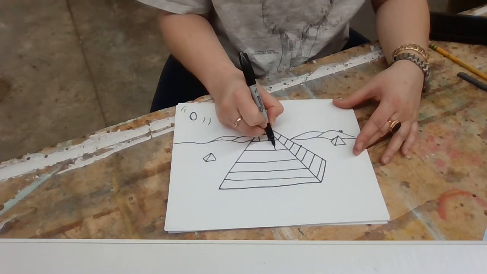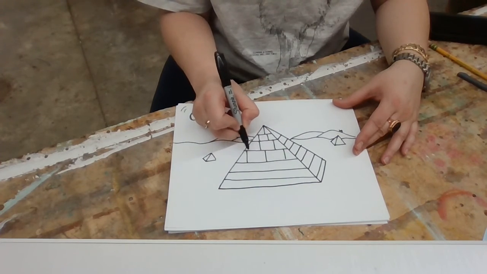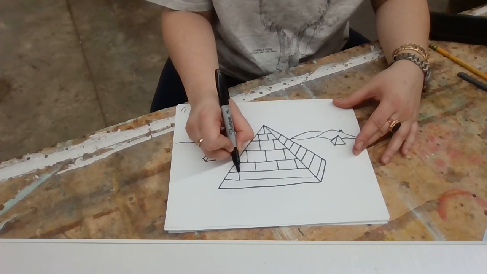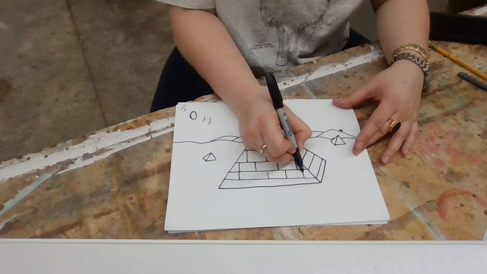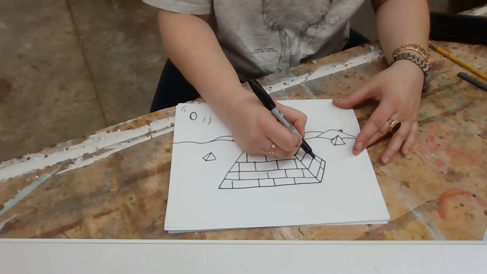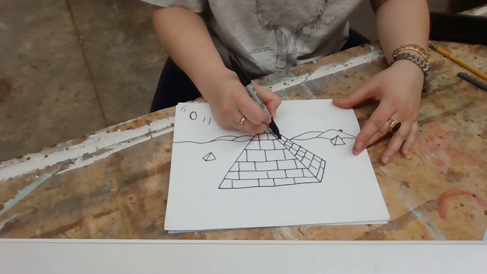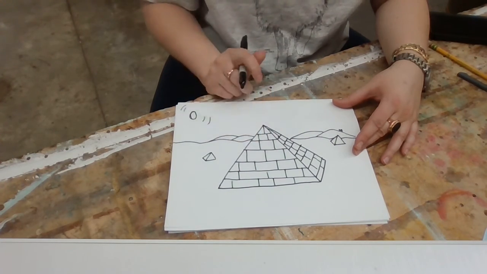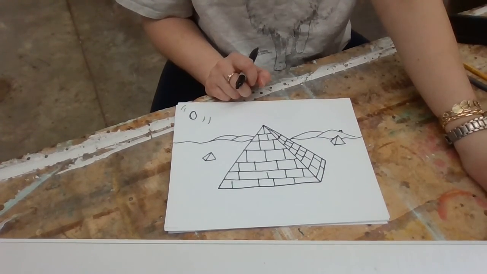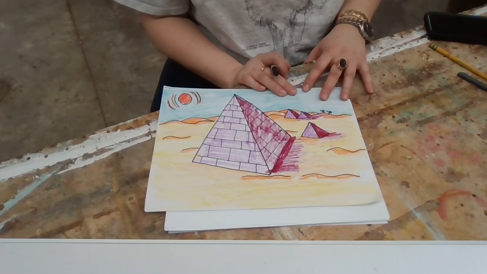Then I'm going to draw lines down. So now it starts to look like blocks or bricks. Do it on this side. After you finish that, if you have time, you may color it. You can color it however you'd like. They don't have to be the colors that things really are. Oh, crazy. All right, so I did a purple pyramid and some yellow sand.